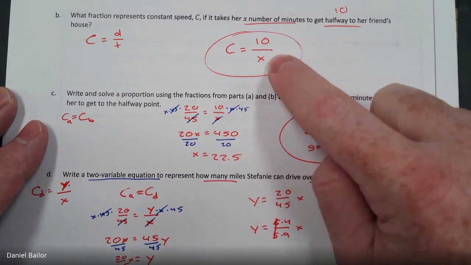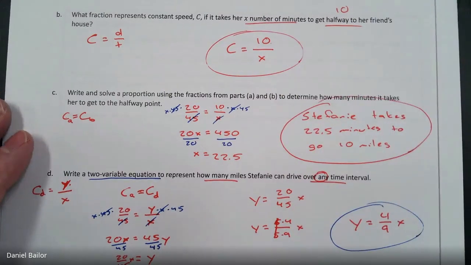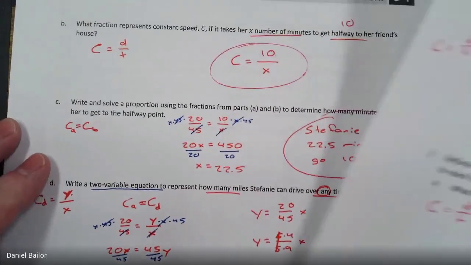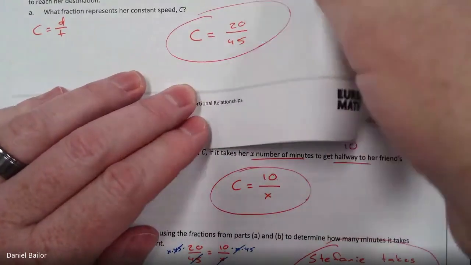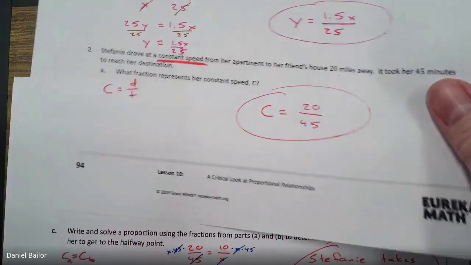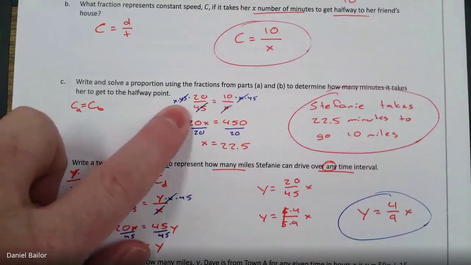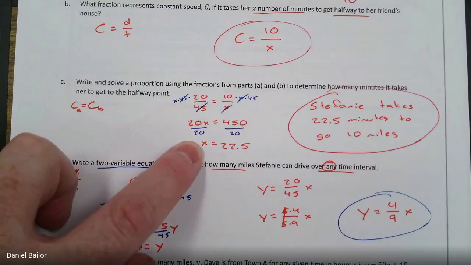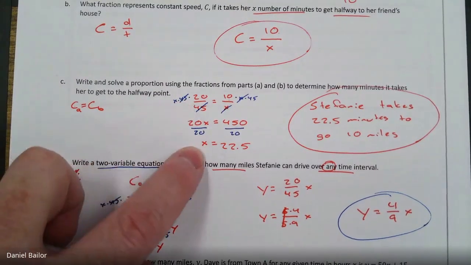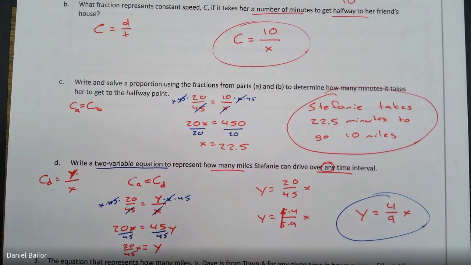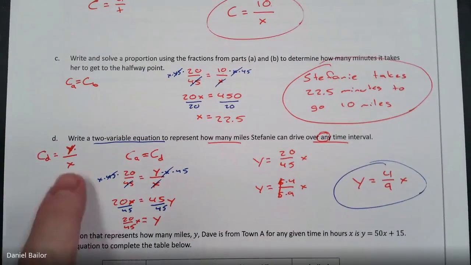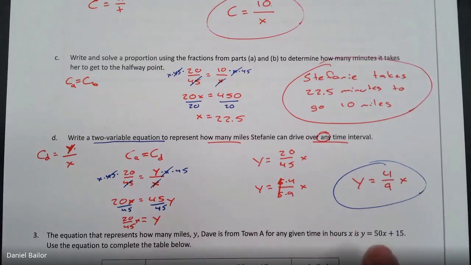Then we took the two fractions, 20 over 45 and 10 over x, and we know they're equal because her speed is constant. We built a proportion, solved the proportion, and found x. So we figured out how long it takes her to go 10 miles. And then for part D, we built an equation to use for any time and any miles.